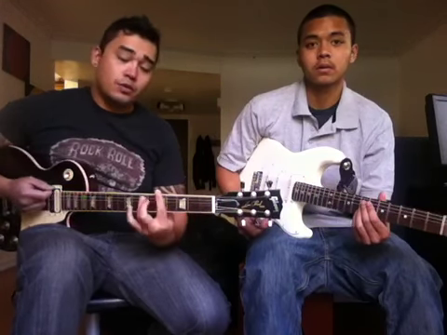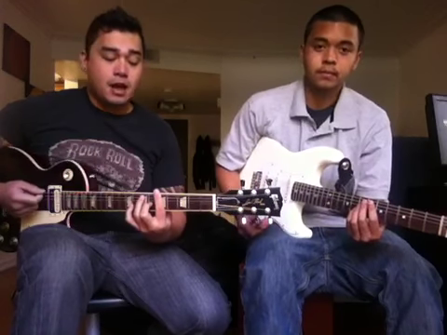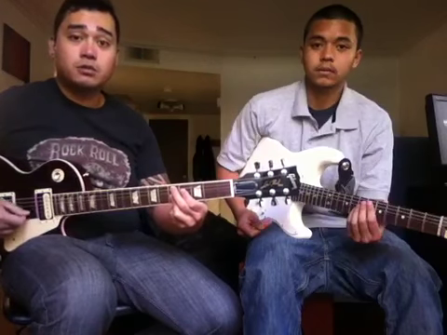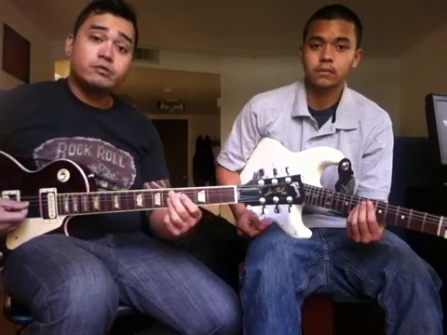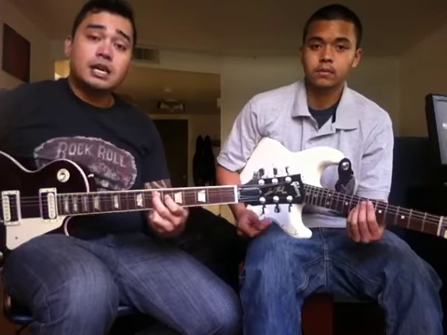So this is an A7 that I'm voicing right here on the 5th position. And this is a D9, as you can see up closely. Up 2 frets would be E9.